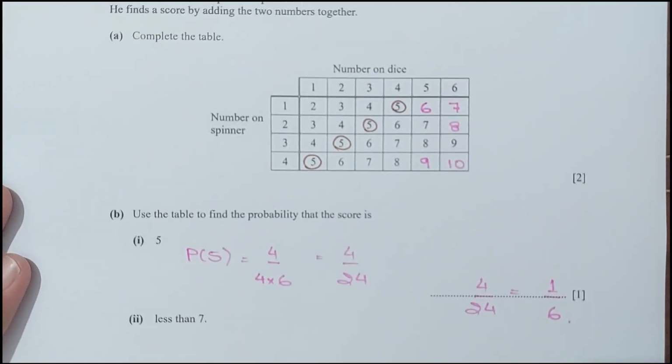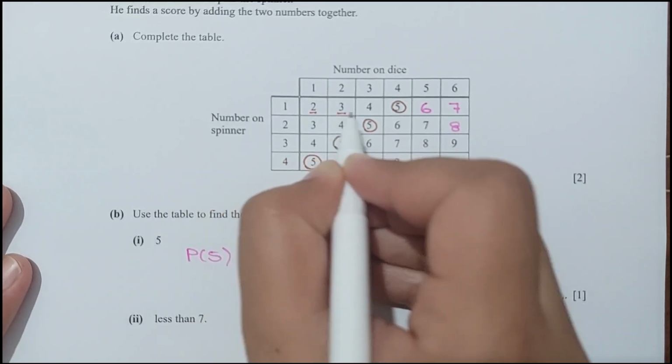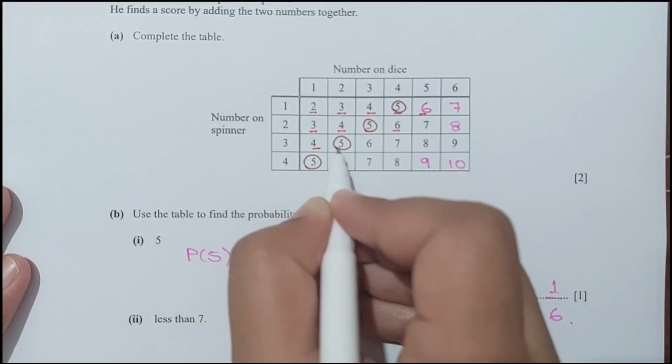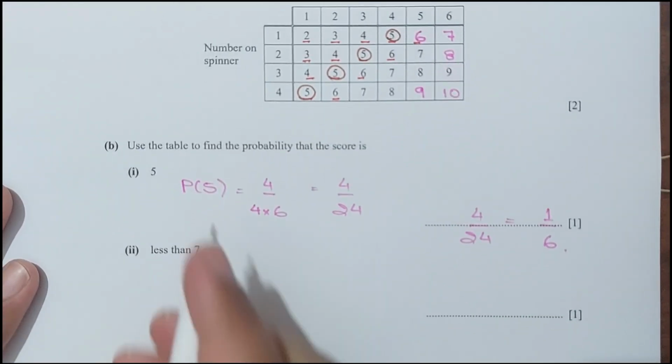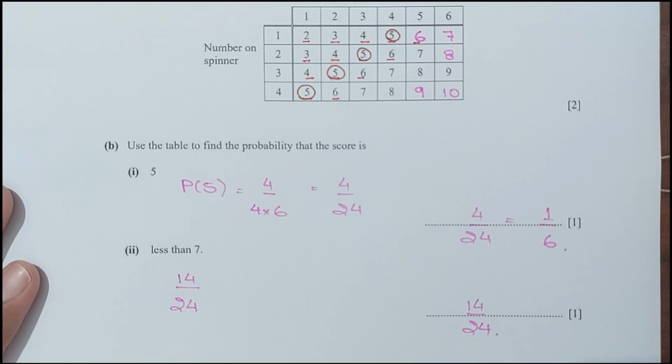Okay, now for the second part, less than 7. Less than 7 are 1, 2, 3, 4, 5, 6, 7, 8, 9, 10, 11, 12, 13, 14. So 14 out of total 24. 14 out of 24 is the probability that is less than 7.